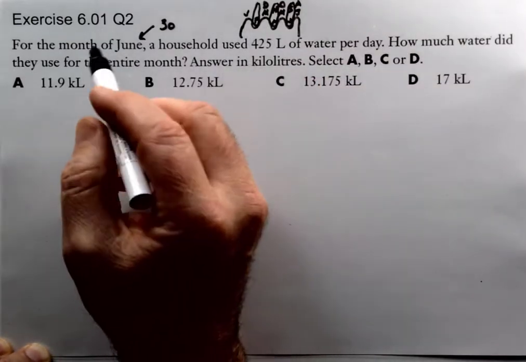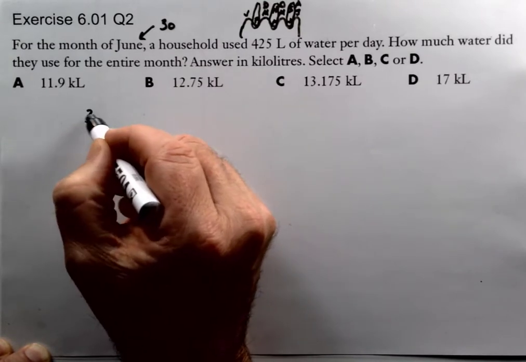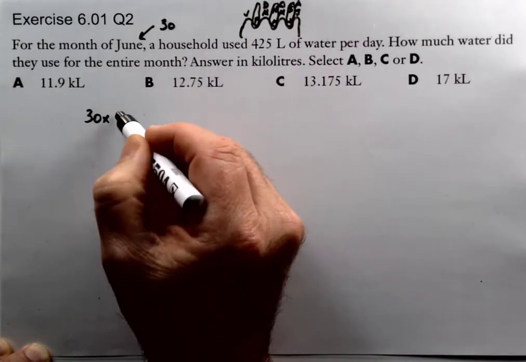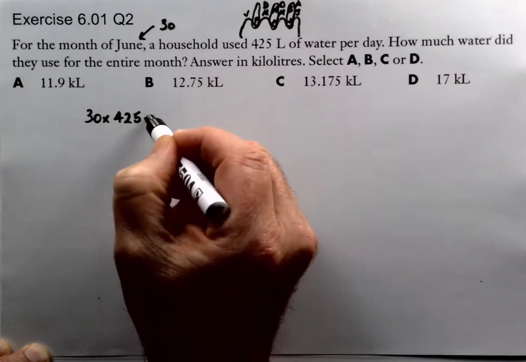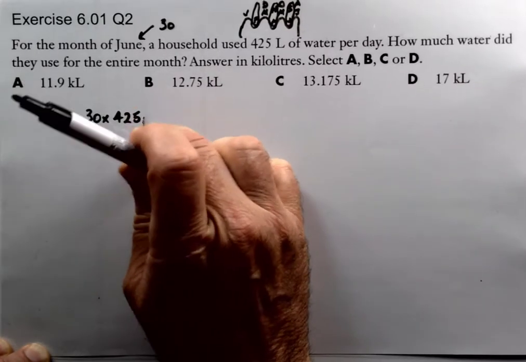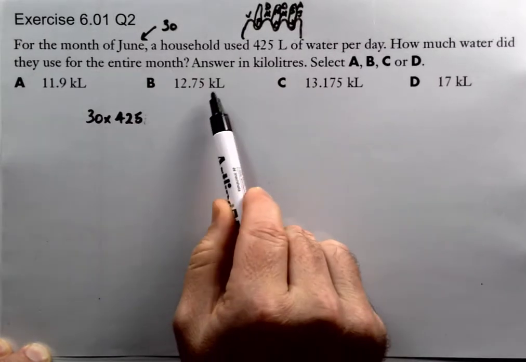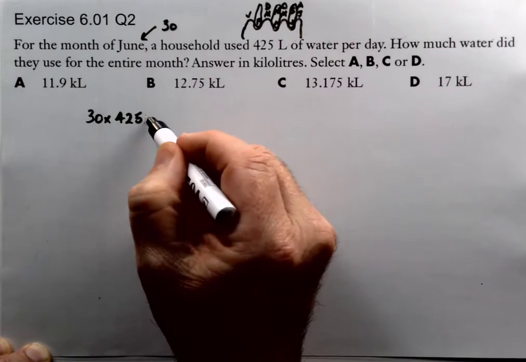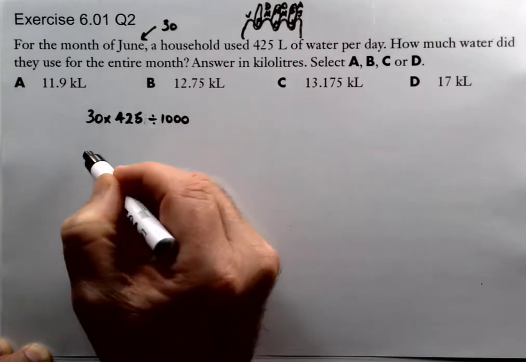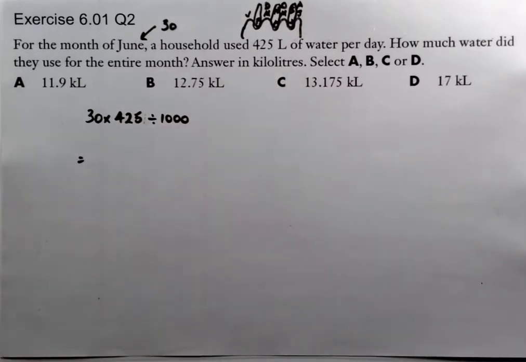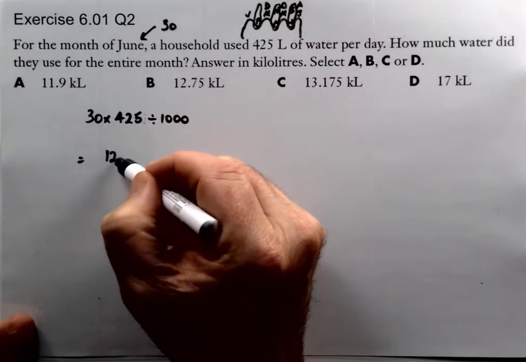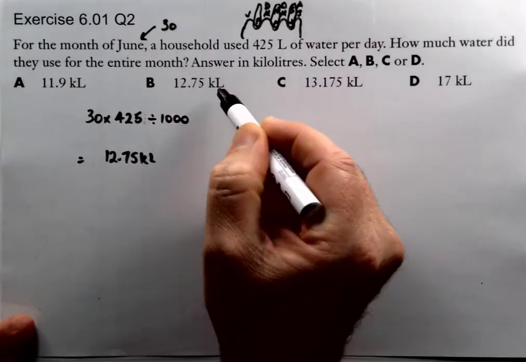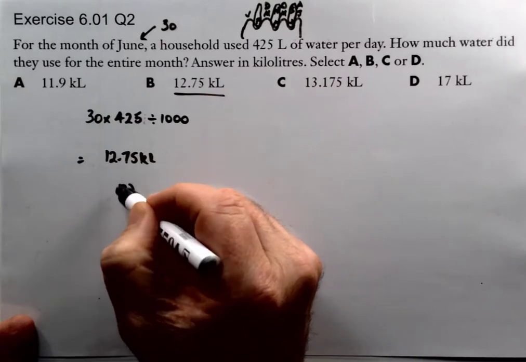Okay, so to work out how much water they've used in June, take the number of days in June, multiply that by the number of litres that they've used. Because we want to get an answer in kilolitres, and at the moment it's in litres, to convert from litres to kilolitres, we need to divide by 1,000. Again, if you go to your calculator, okay, that's going to give us 12.75 kilolitres, and if we have a look, that's answer B.